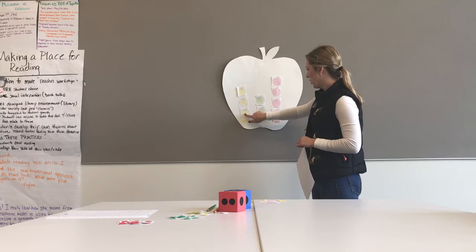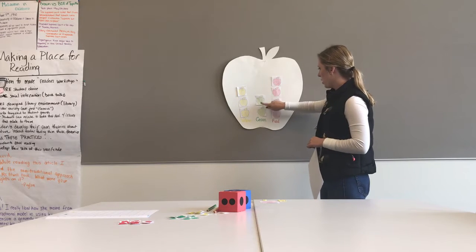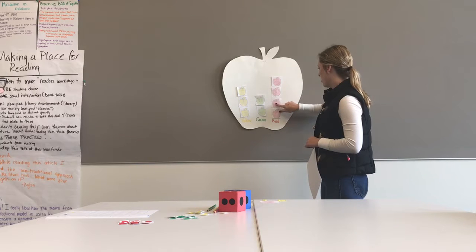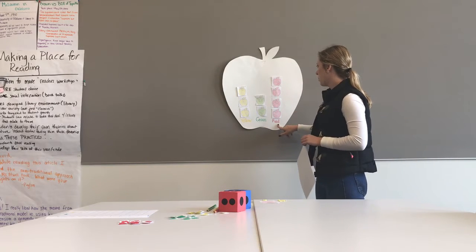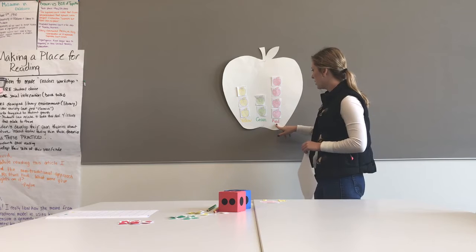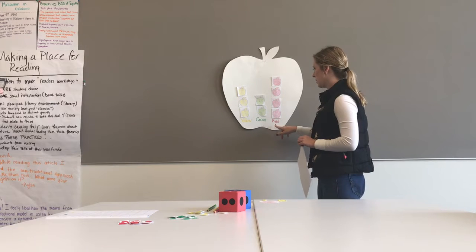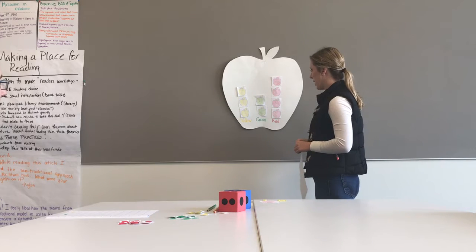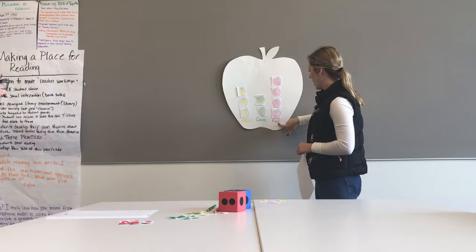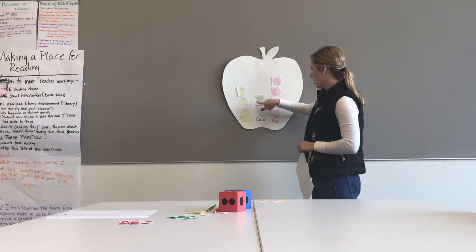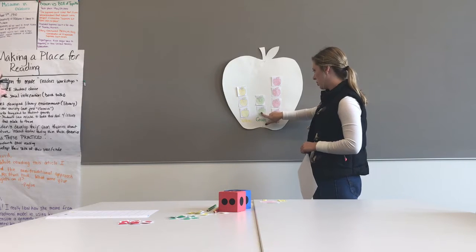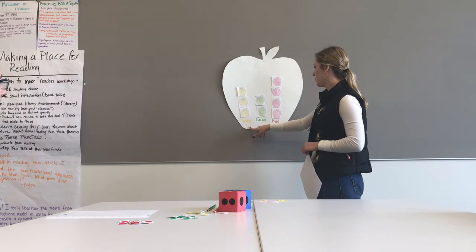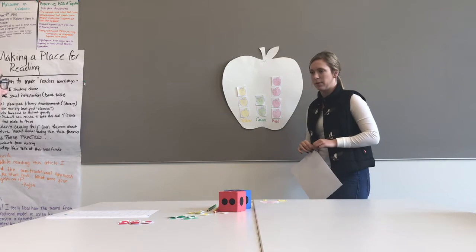1, 2, 3 yellow apples, 1, 2 green apples, and then 1, 2, 3, 4 red apples. So you were right, the red apples have the most. Now, which one do you think has the least amount, Sarah? Green. Alright, so let's count again. So we know the red apples have 4, green has 1, 2 green apples, and yellow has 1, 2, 3 yellow apples. So green does have the least amount.